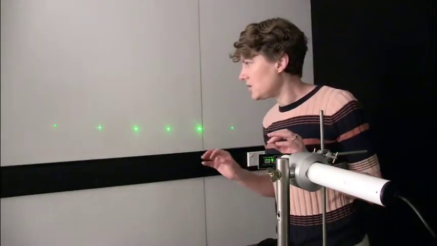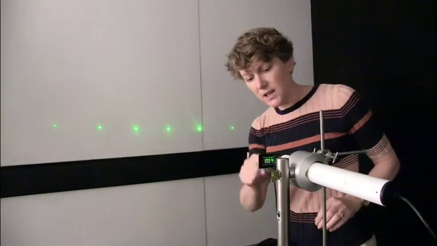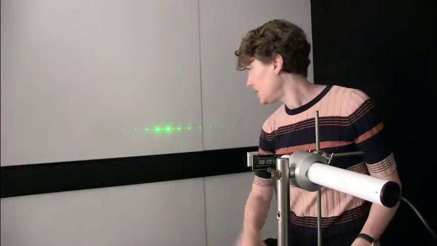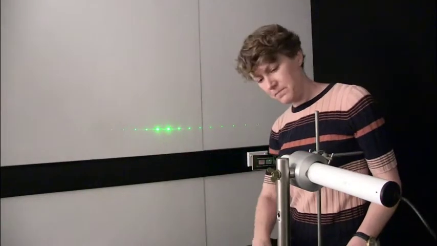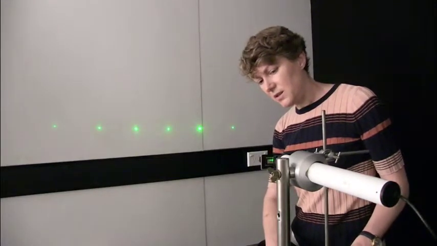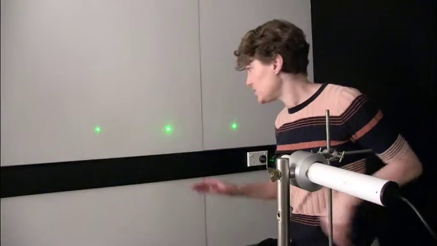And just to show you so that you can see even more clearly, this is the middle grating. The one with the wider lines makes more closely spaced dots on the screen, and the ones with lines closer together means that the dots become spread further out.